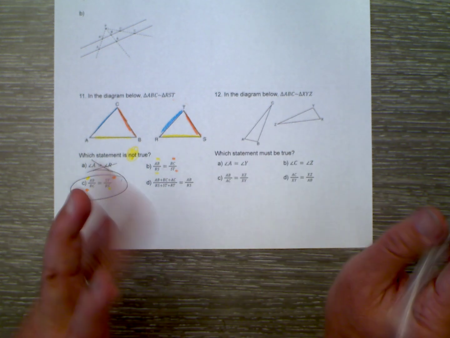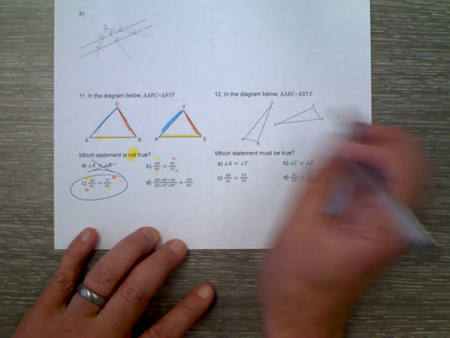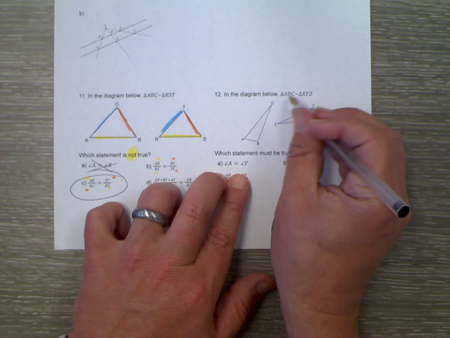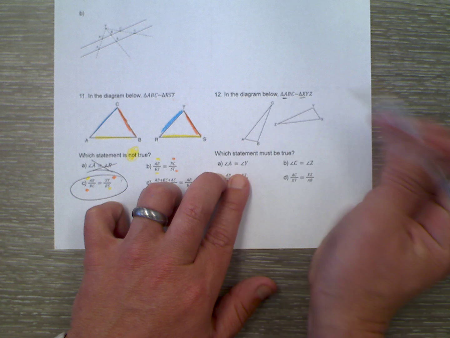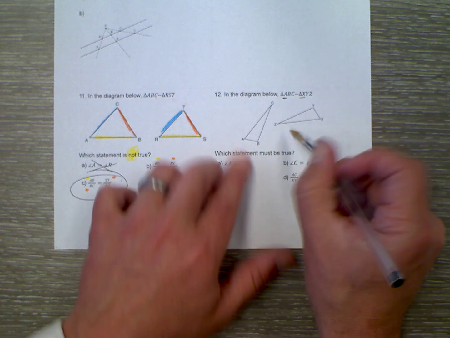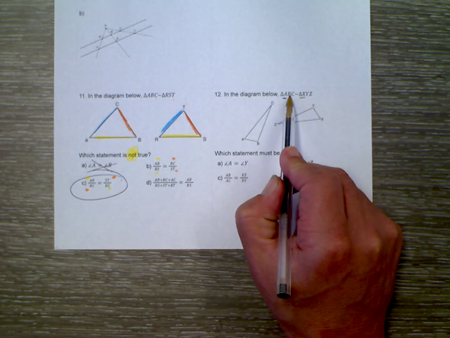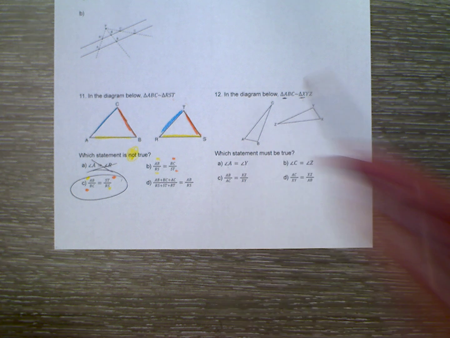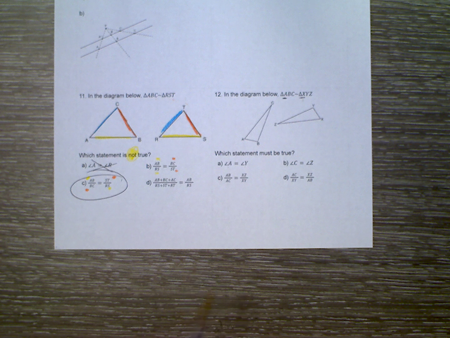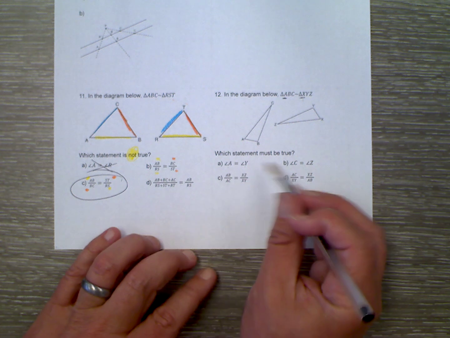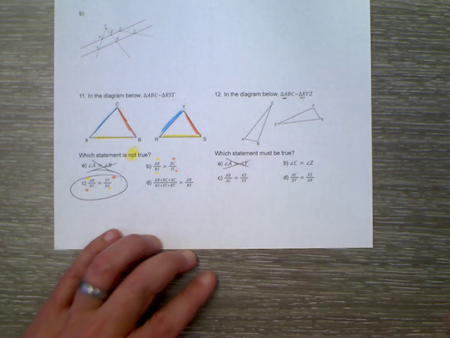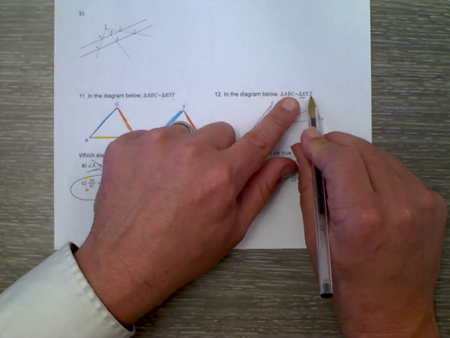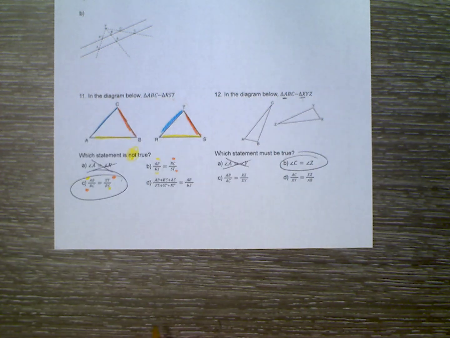Okay, so we're told that they're similar. We want to know what has to be true. So what has to be true, we got Y is A is equal to Y. Well, that automatically doesn't have to be true, because they're not corresponding angles. A has to be the same as X. It doesn't have to be the same as Y. Oh, so it's not that. That doesn't have to be true. C and Z, that has to be true right there. They're the last angles. They have to be exactly the same.